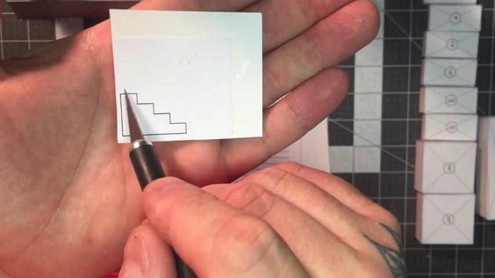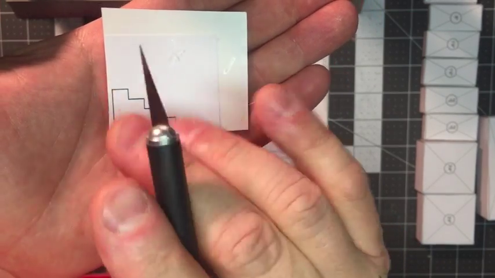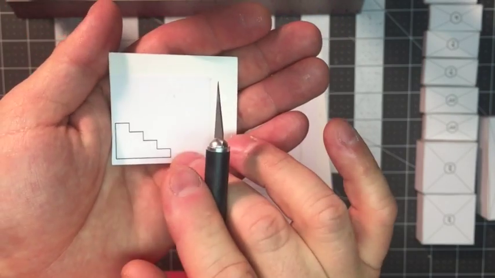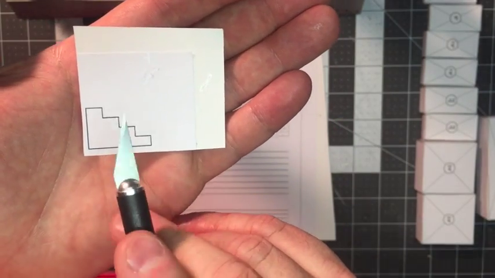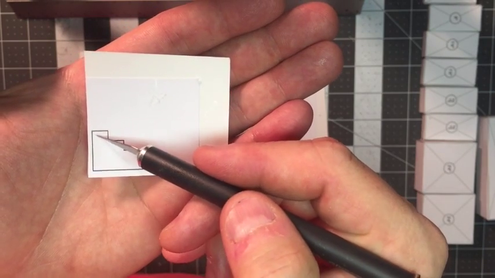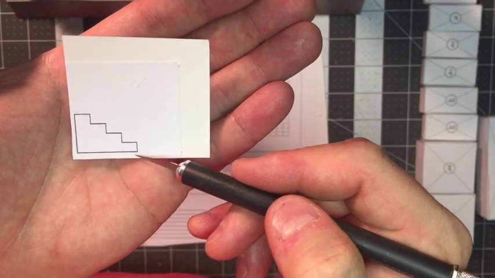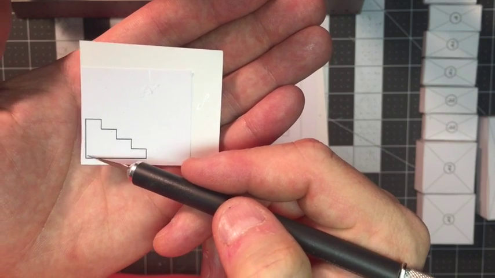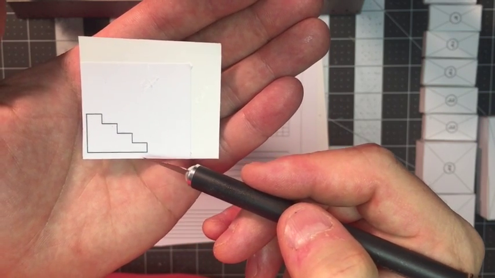Remember that when you're building stairs, the stair is always longer than it is tall. So the longer side of this shape is the base of the stair.